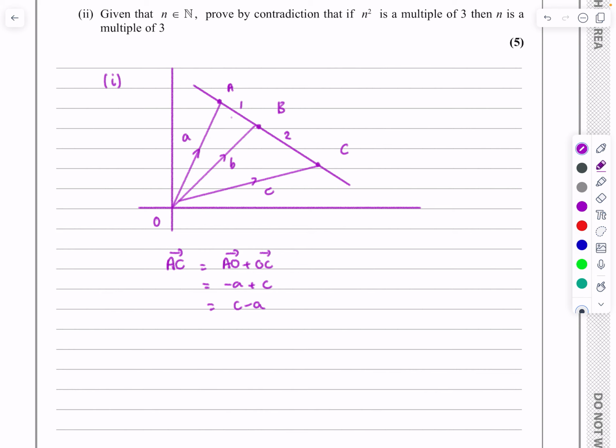And then AC is equal to that. Let's get AB. So AB, following exactly the same idea, is AO plus OB this time, which again is minus A plus B, which is B minus A.